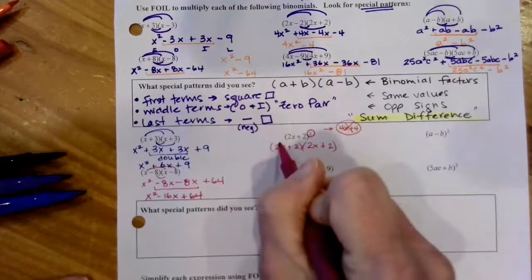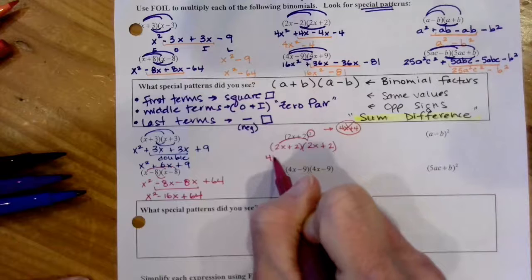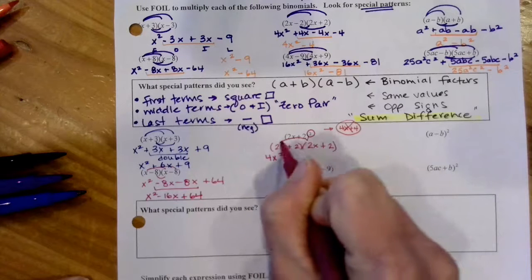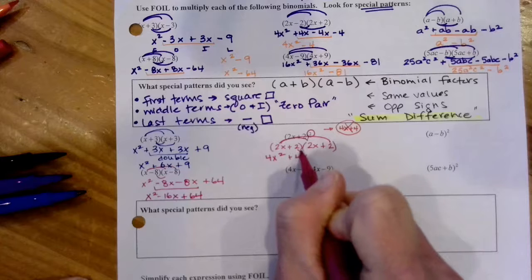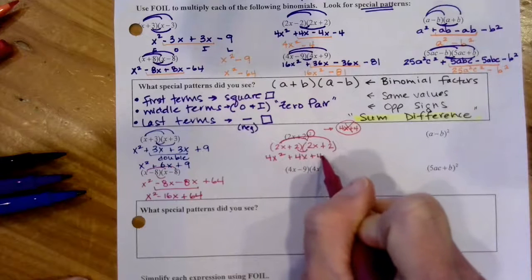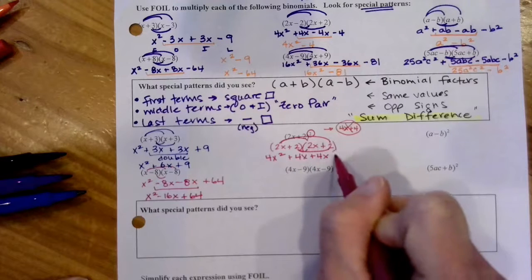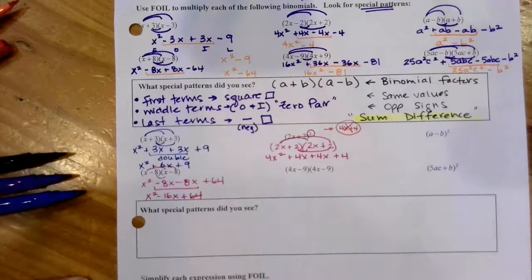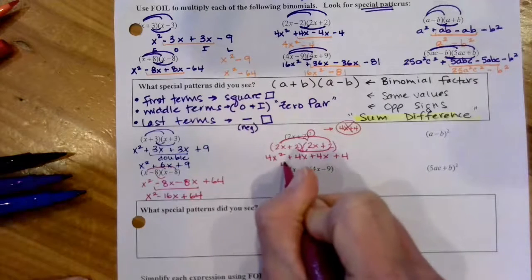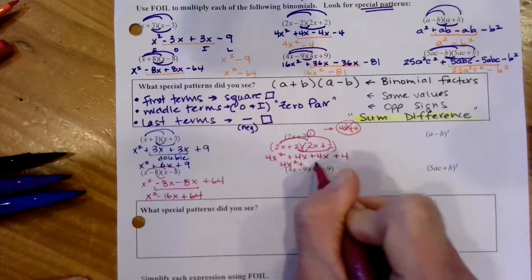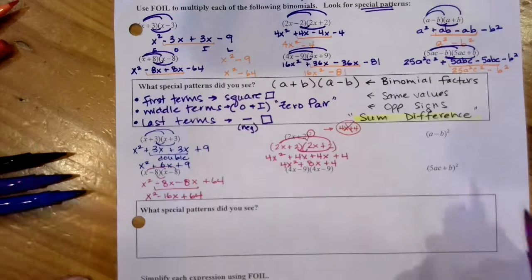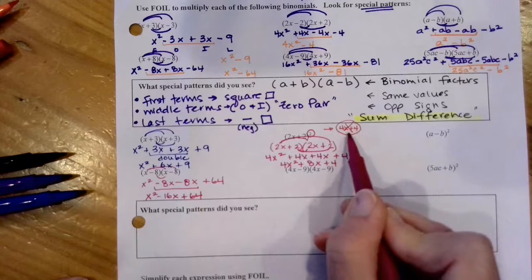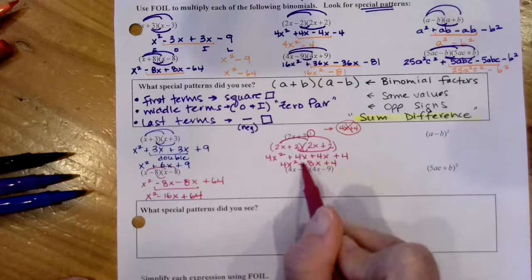2x times 2x is 4x squared. 2x times 2, 4x. 2 times 2x, 4x. 2 times 2 is 4. 4x squared plus 8x plus 4. Check it out. It's not equal to 4x plus 4 because they forgot about that middle term.